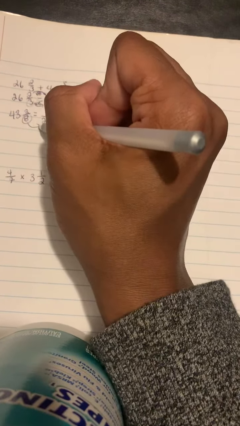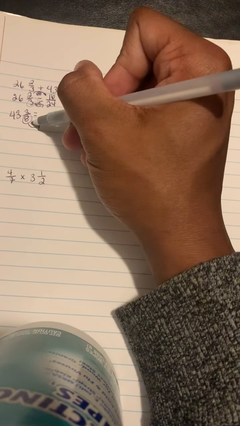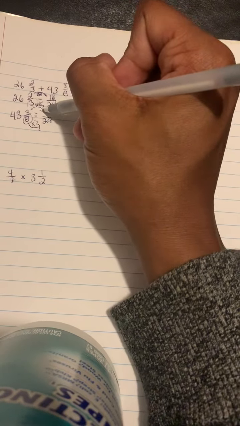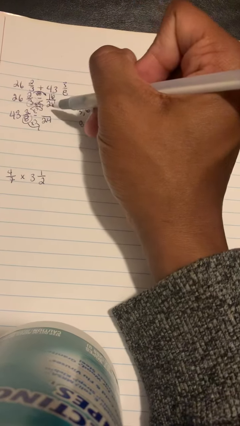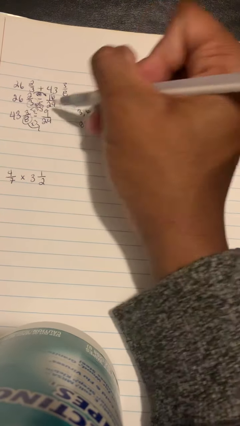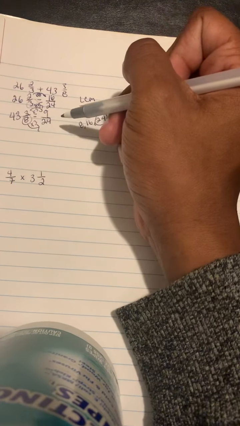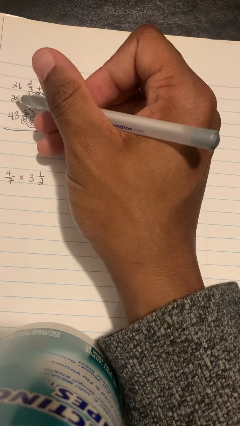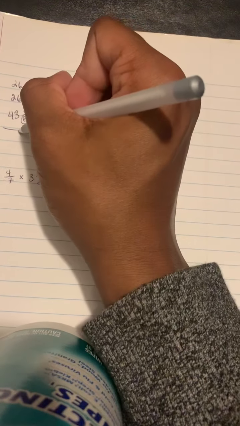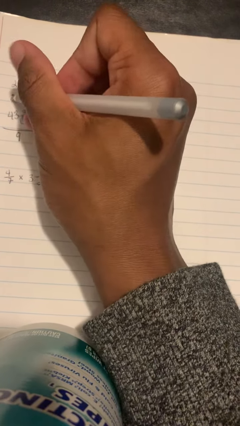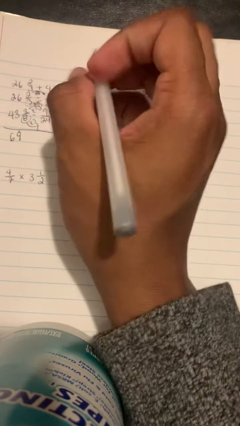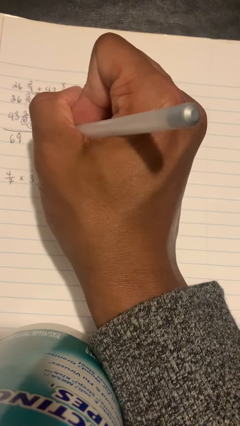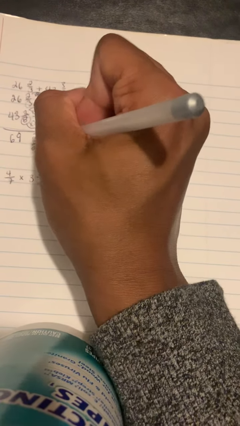Same thing down here. To get from 8 to 24, I'm going to multiply by 3. And since I multiply by 3 on the bottom, I'm going to multiply by 3 on the top. That's going to give me 9 on the top. So now my denominators are the same. Now I can add them. So my whole numbers added together, I got 6 plus 3, 9, 2 plus 4, 6, and then adding my fraction together, 9 plus 16, 25 over 24.